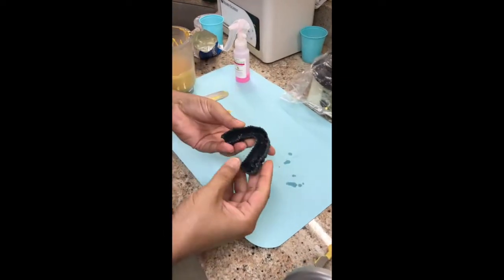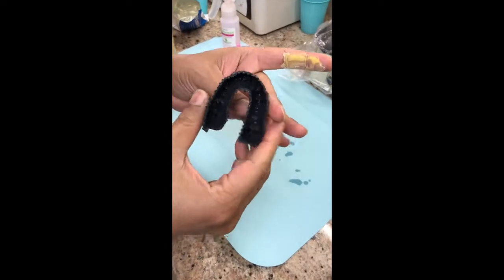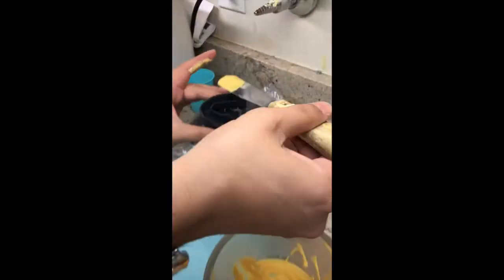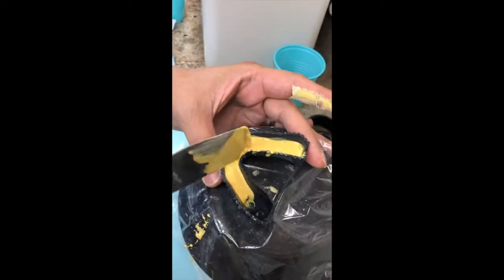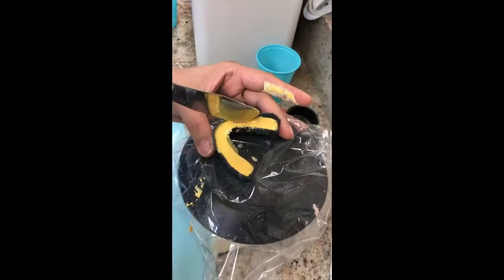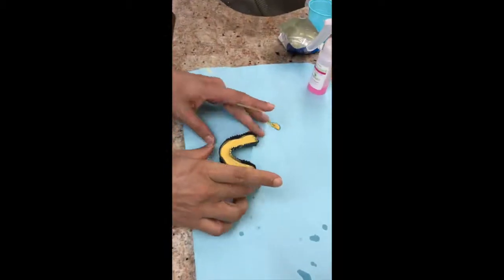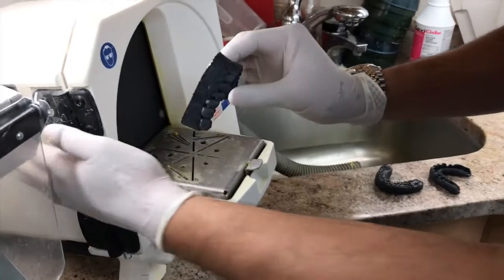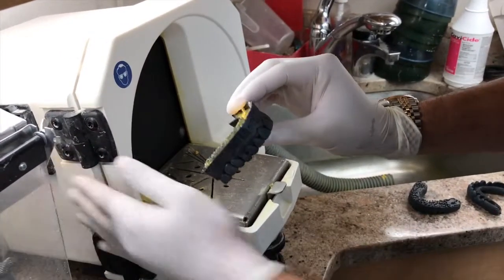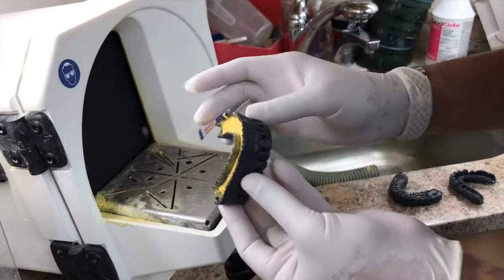The model is flexible, so I poured some stone to add structural rigidity, leaving the surface flexible. A model trimmer was used to remove the residual supports.